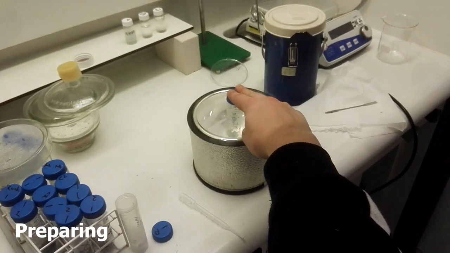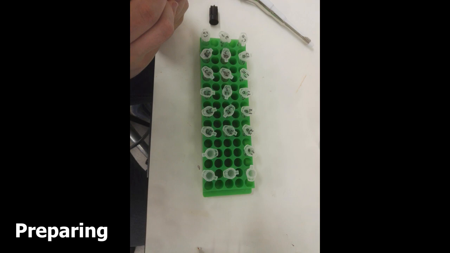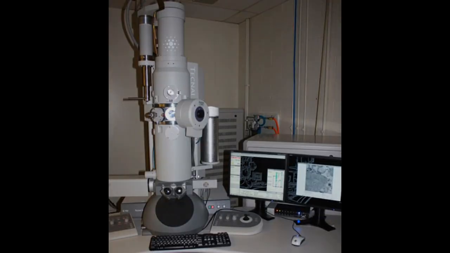again, and again, and again. After crushing our souls, we were now ready to put our samples into a transmission electron microscope.